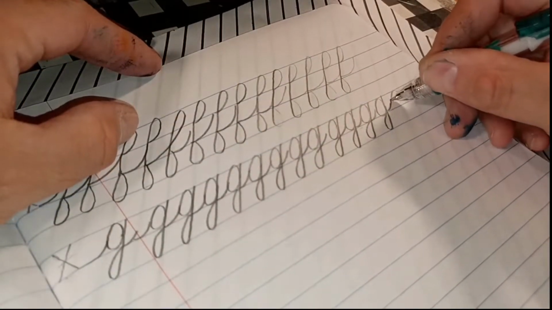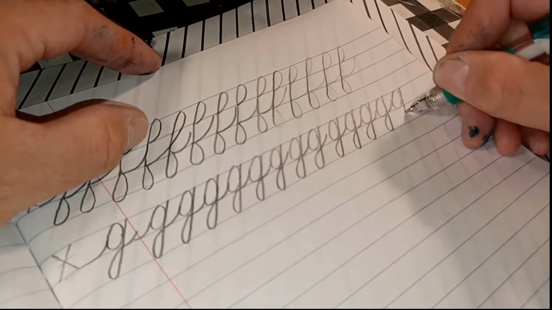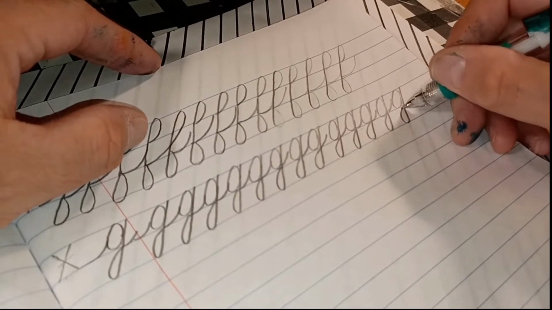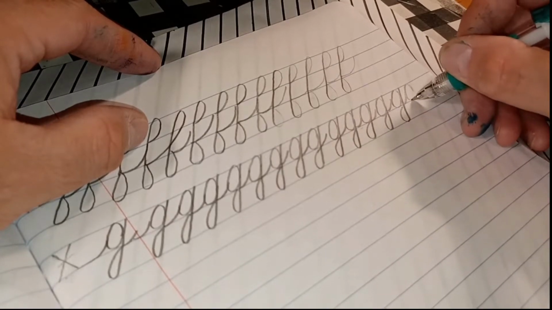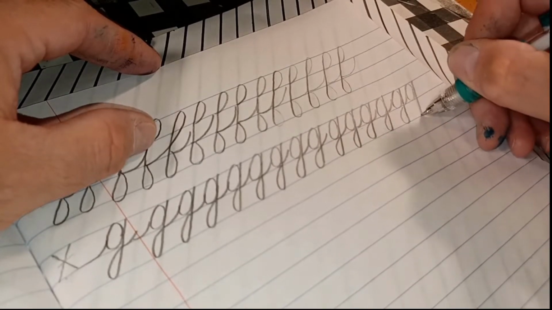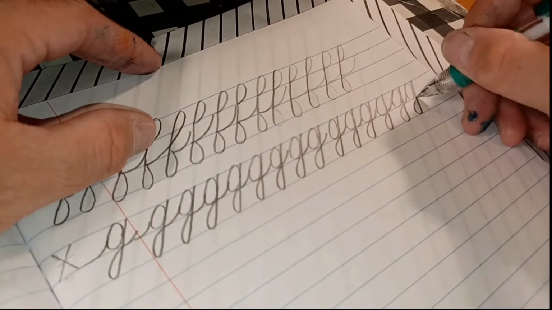Alright, oval, descending stem loop, upstroke, oval, descending stem loop, upstroke.